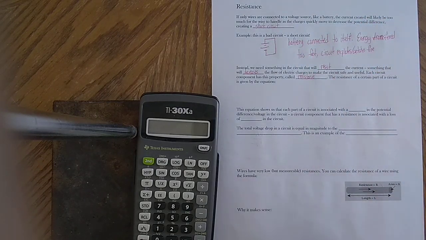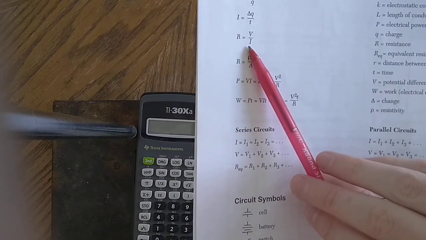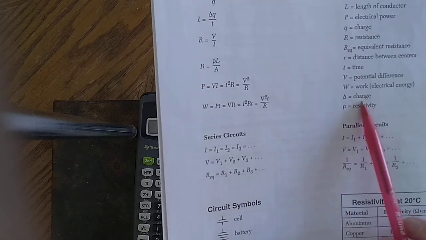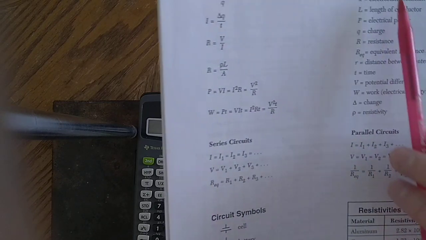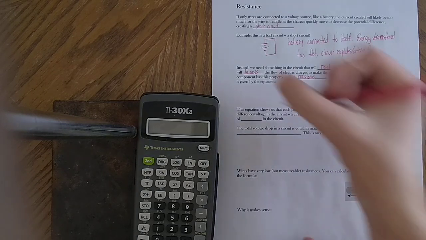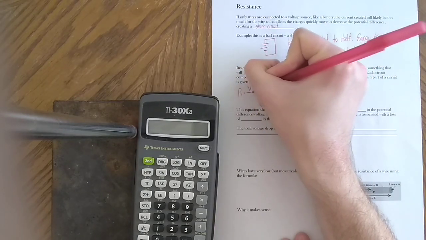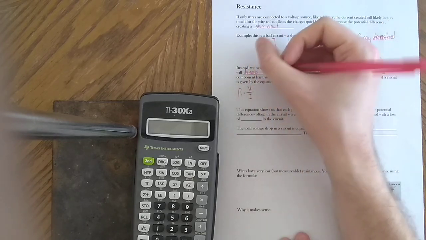Okay, and the resistance of any part of a circuit is given by this equation. We're going to go back to the reference tables for a second, to this equation right here. R equals V over I, R being the resistance, V being the potential difference, I being the current. So we're going to need to explain this a little bit. R equals V over I.